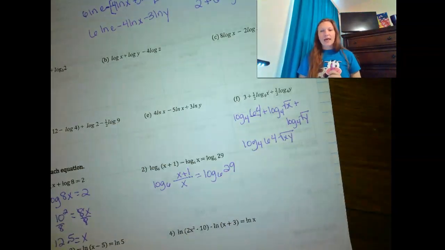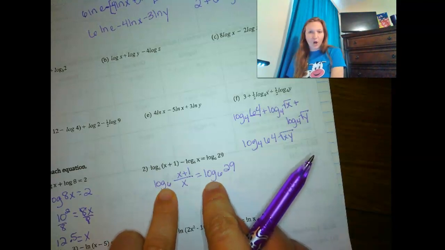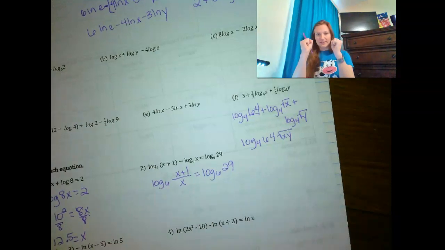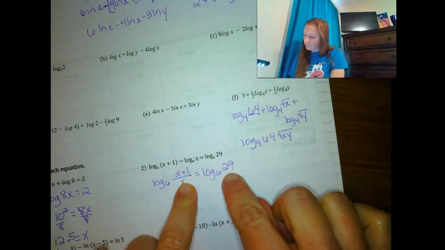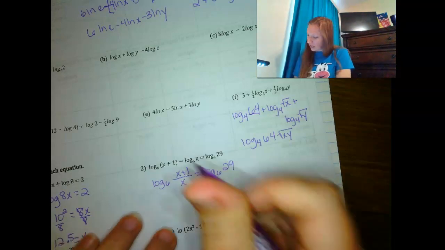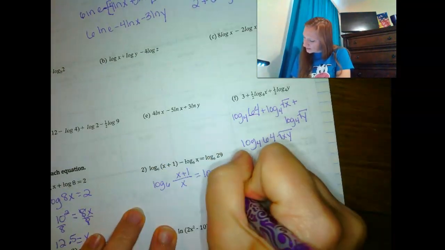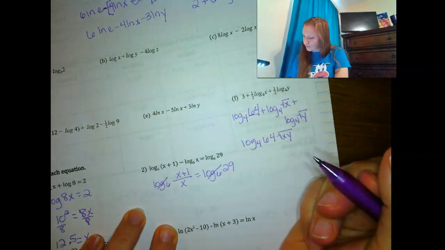Okay, now remember last time that if we had bases the same on both sides of the equal sign, we could drop these bases. Just like with our exponents, once we get the bases the same on either side of the equal sign, we can go ahead and set the arguments equal to each other, or the exponents equal to each other in exponents. So because I have log base 6 equals log base 6, those can be canceled out.